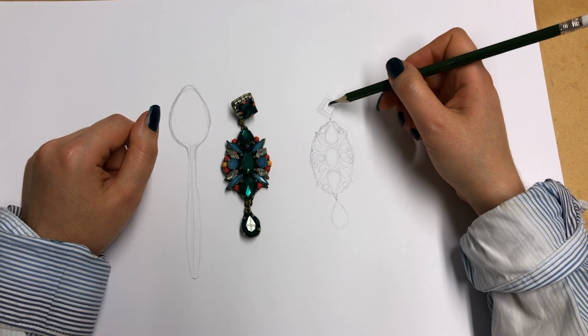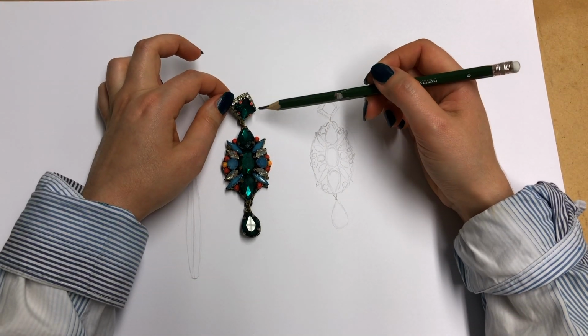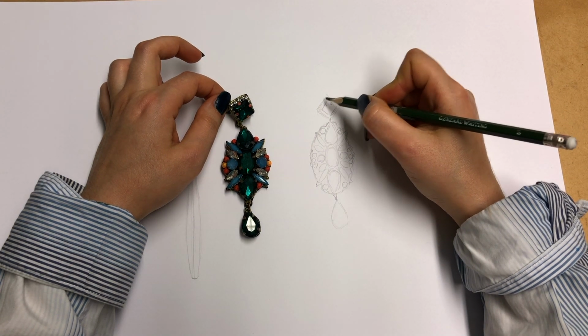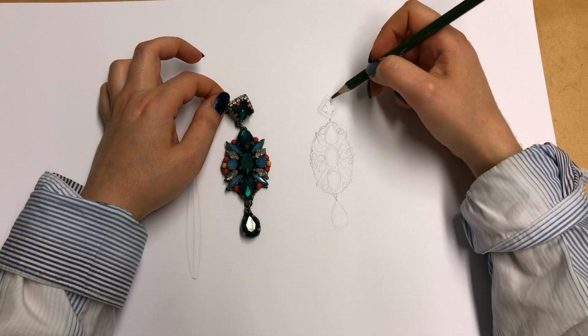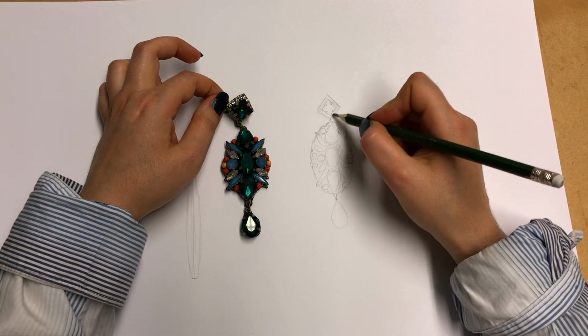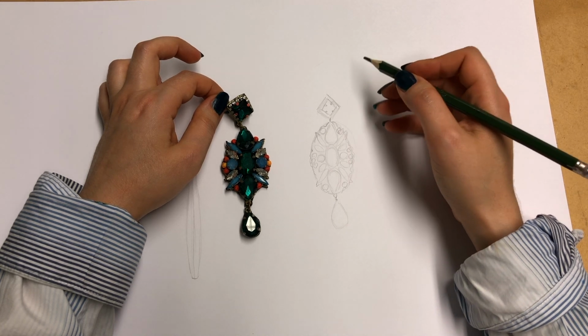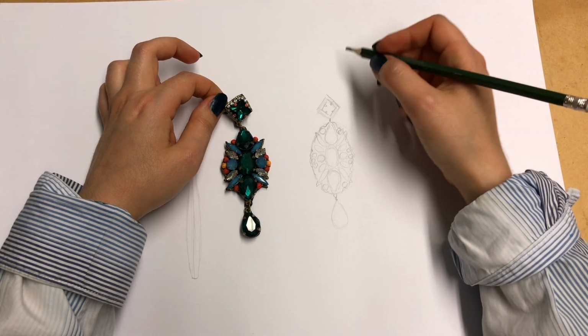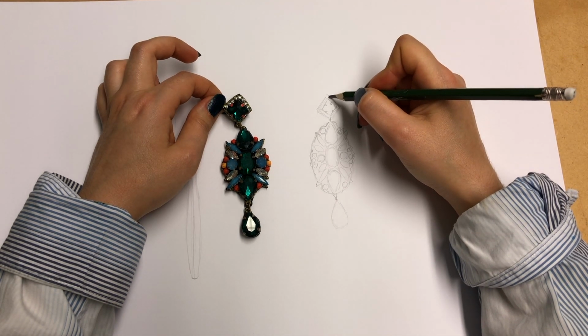Like for example, here we've got little stones, we've got these little bits that are little claws that are holding your stones, and you can start putting all of these things in. You don't want to start putting these things in until you've got all of that information already in place. Very important. It's so important.